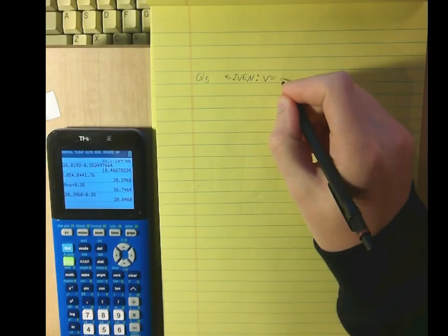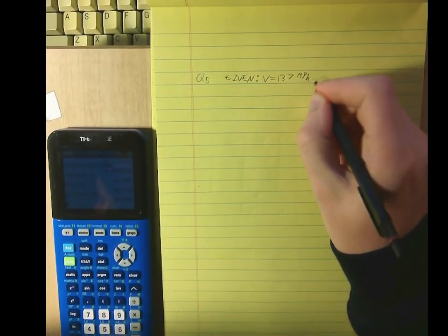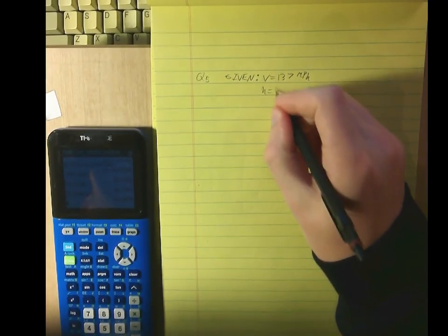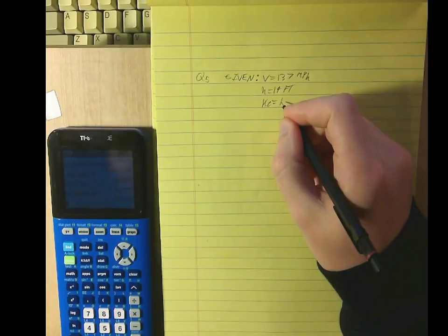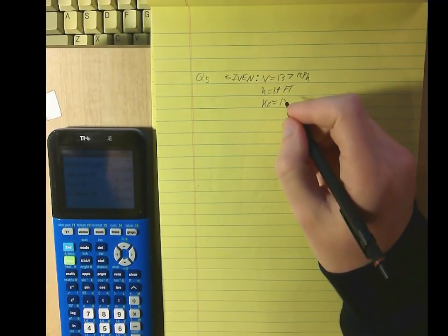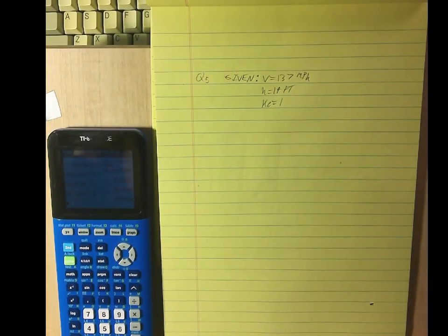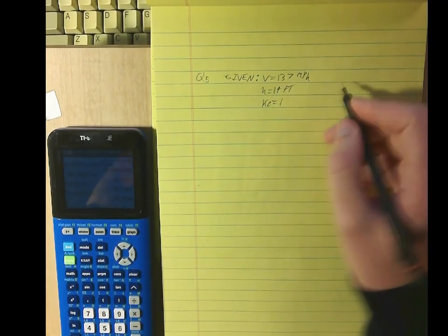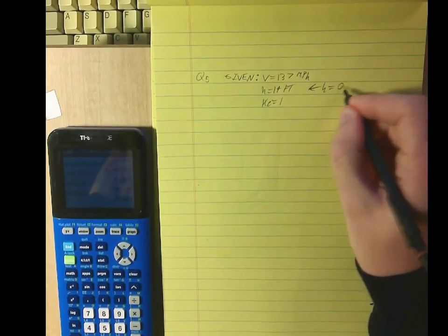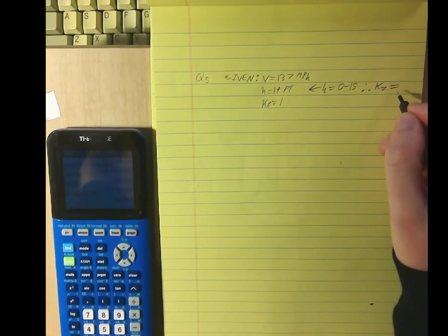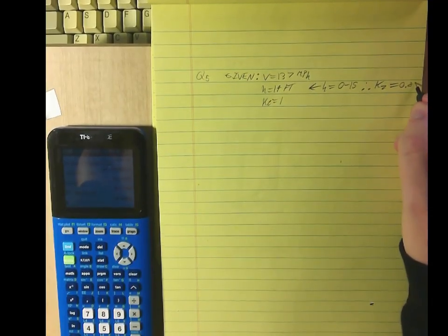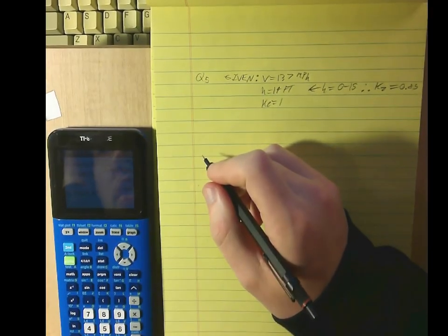Given V equals 137 mph, H equals 14 foot, KE equals 1, fully enclosed, side wall of a building, roof is essentially flat. Okay, and we've got our little table here, but all we really need to know is it's between 0 and 15, which means that KZ is equal to 0.85.